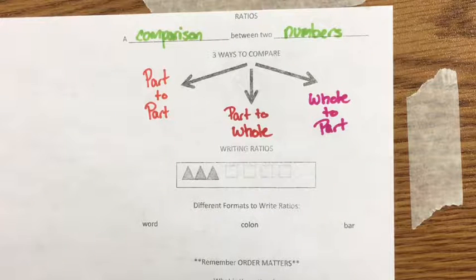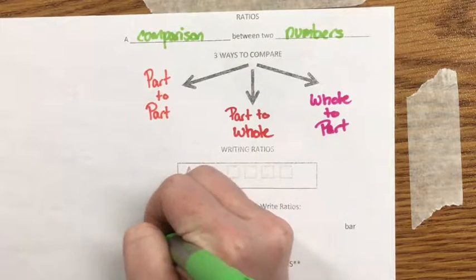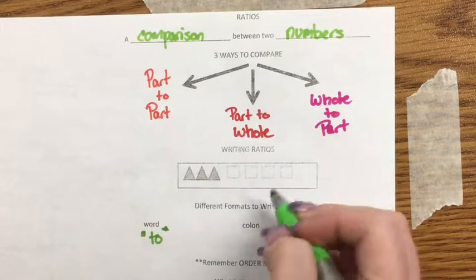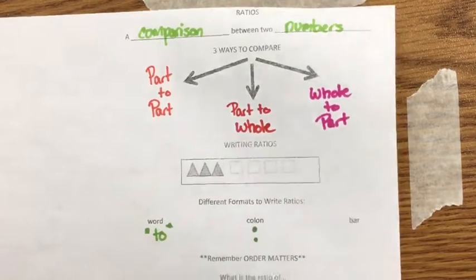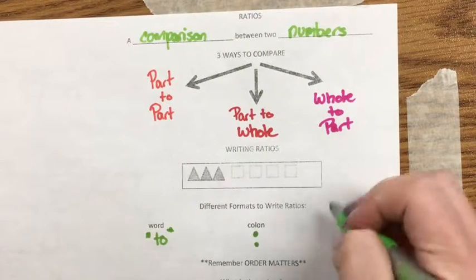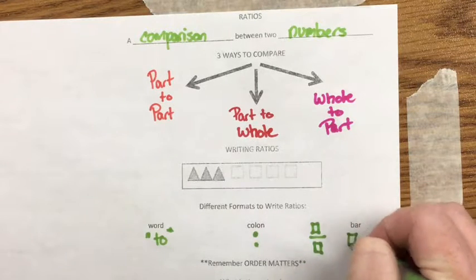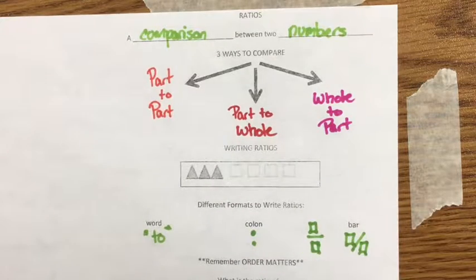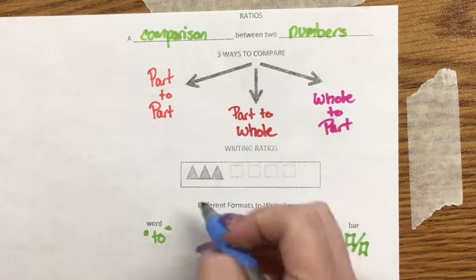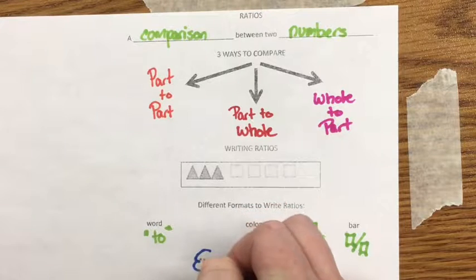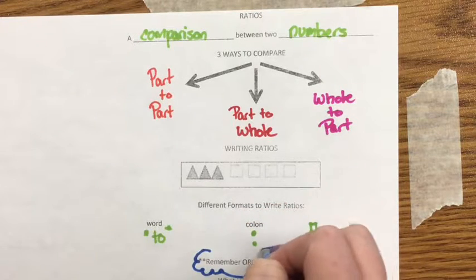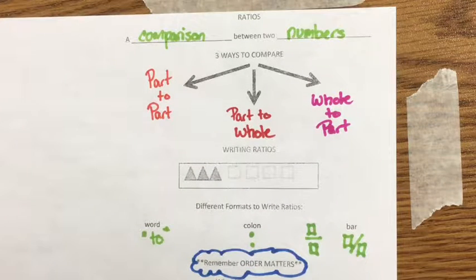So there are a couple ways we can write these ratios. We can write them in different forms. We can write them in words using the word to. We can write them using a colon, which is the dots. And we can write them using a bar. That's like a fraction bar, so we can write them on top of each other, or we can write them one diagonal from the other. Remember, when we are doing ratios, order matters. Order is very important. It tells us which way.